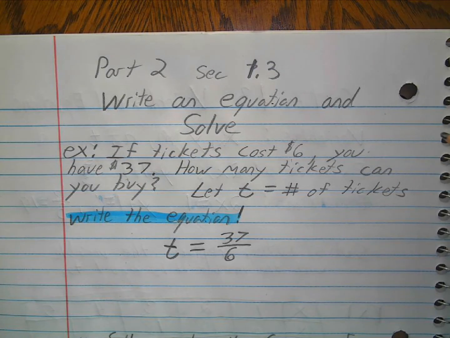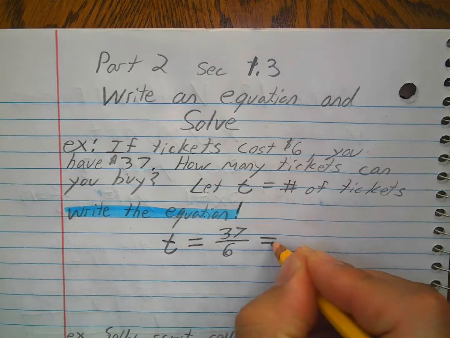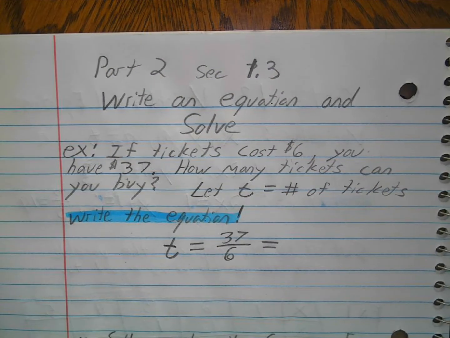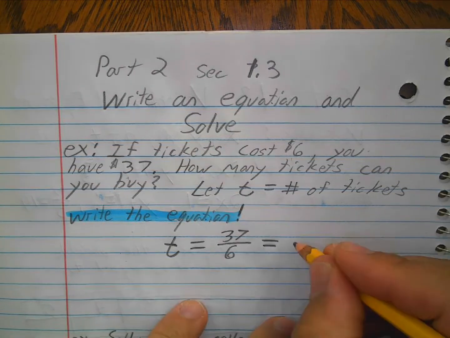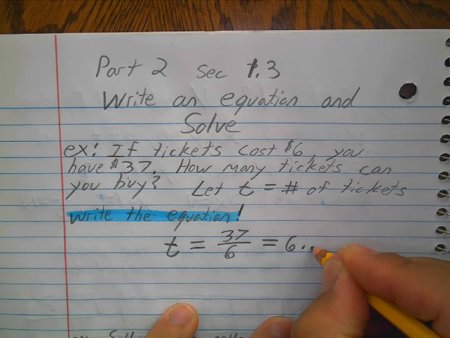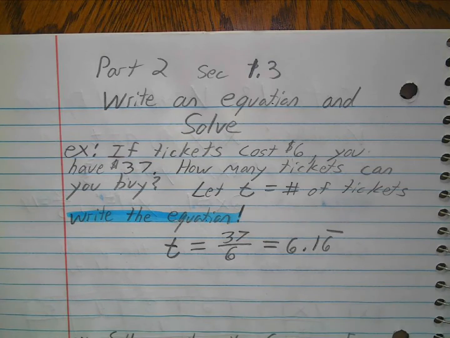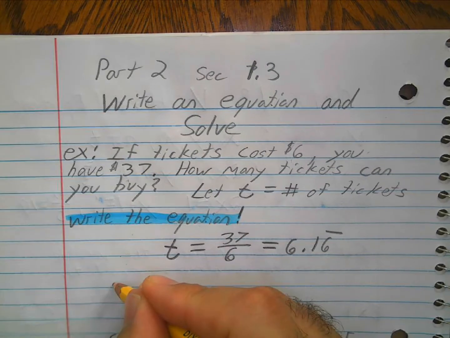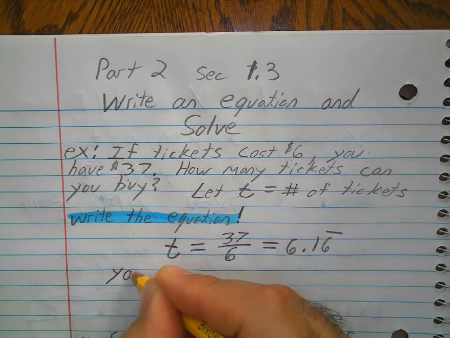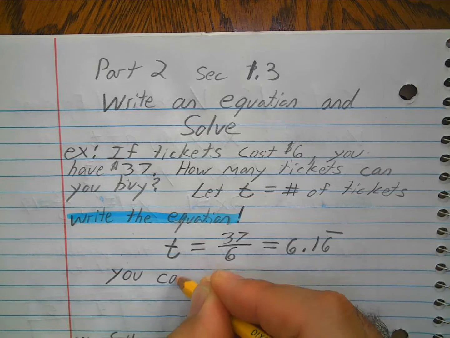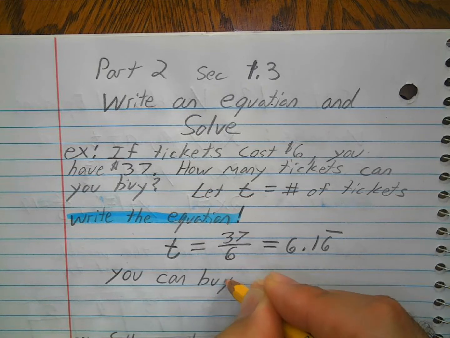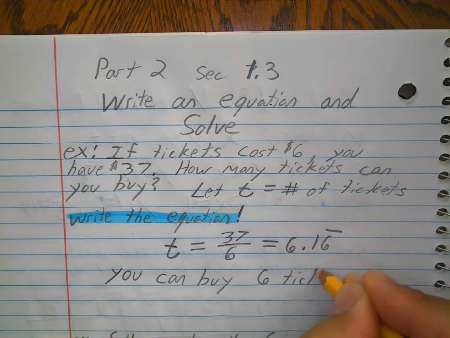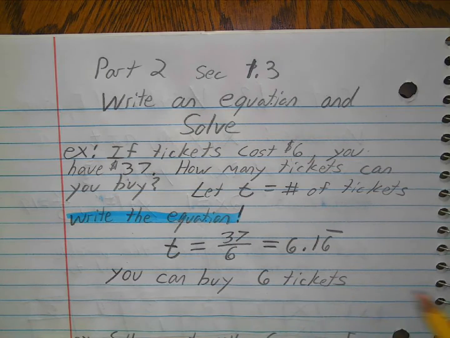So I'm going to divide what I got by the 6, and let's see what we get. Put in the calculator, 37 divided by 6. I get 6.16 repeating. So that means with our money, you can buy 6 tickets in total. All right?